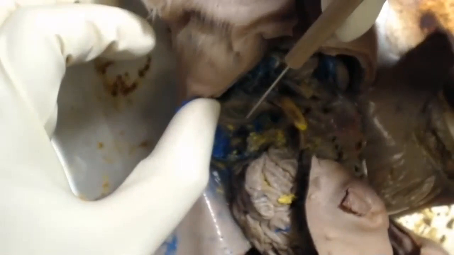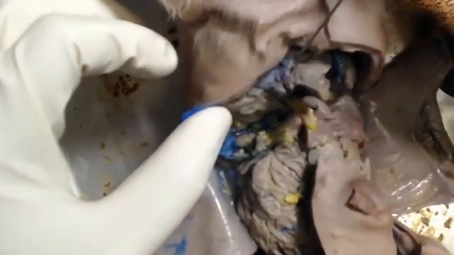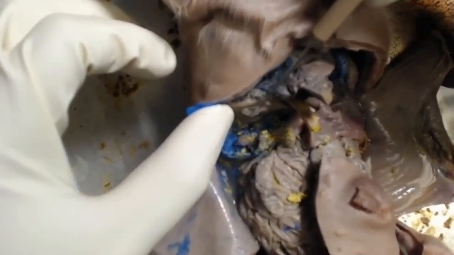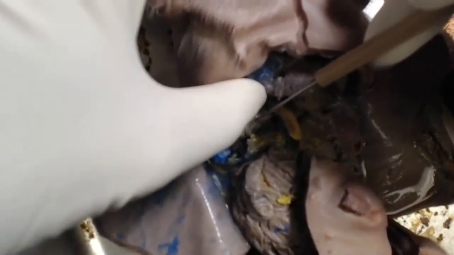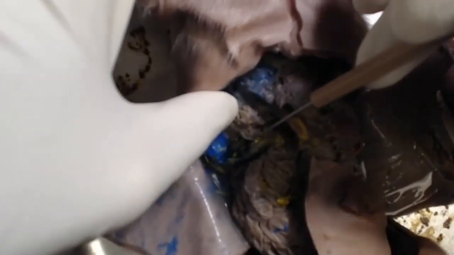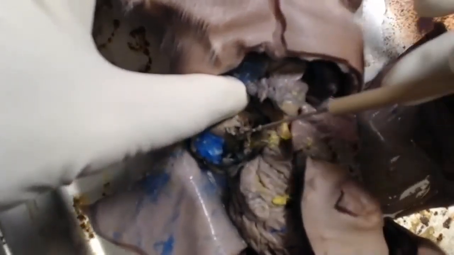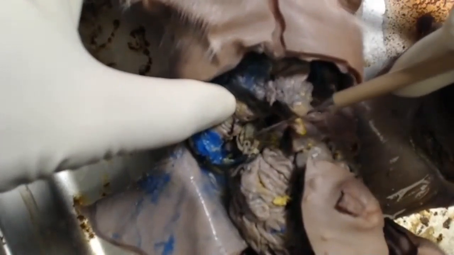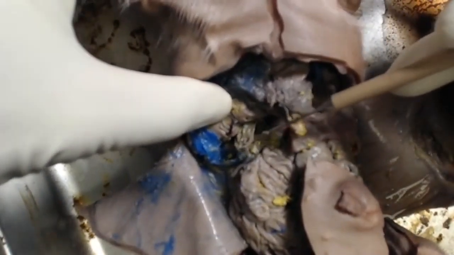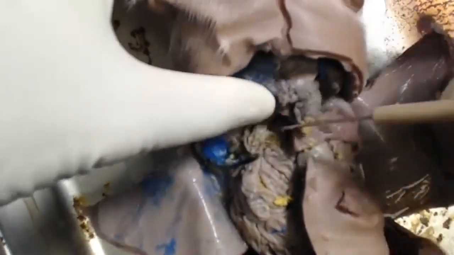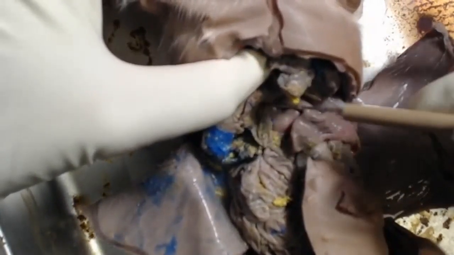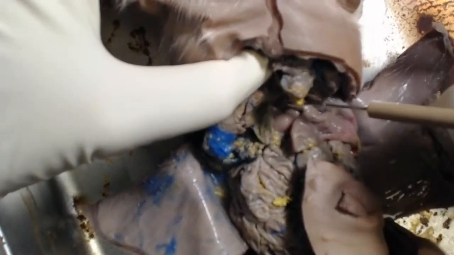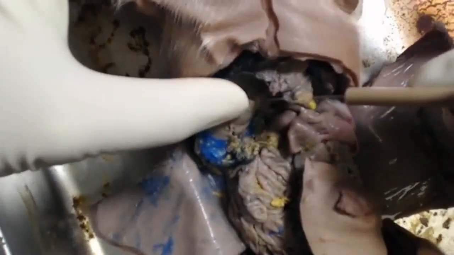I'm going to use my sharp probe here to try to separate it. Not sure you can see it very well. It's this little guy here. Kind of see it protruding out there. There we go. So this little empty sac right now is the fetal pig's gallbladder. If you look really close, you can see a little tube leading from the end of it, which will lead to the common bile duct and into the duodenum, where the bile will empty into the small intestine.